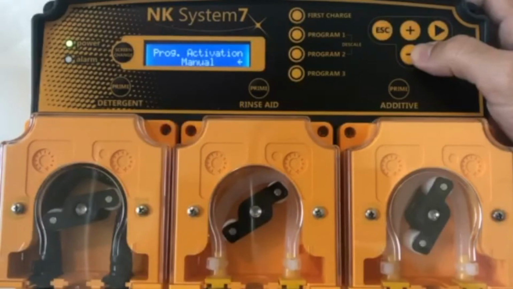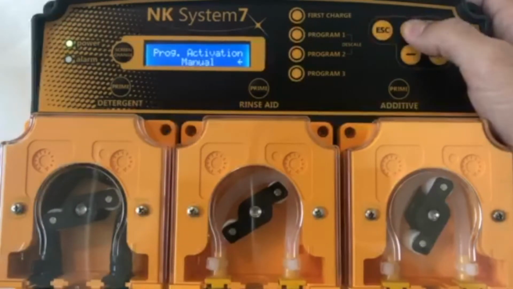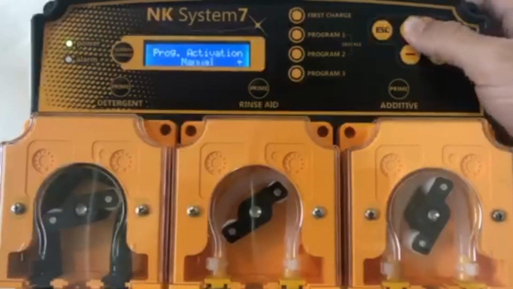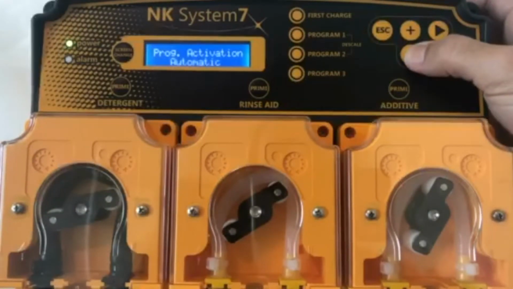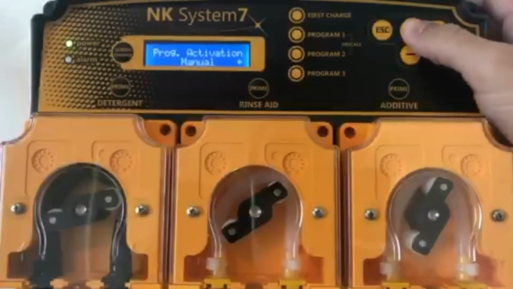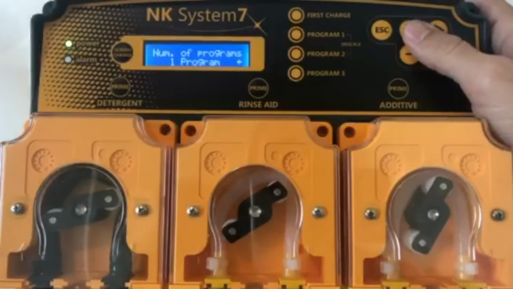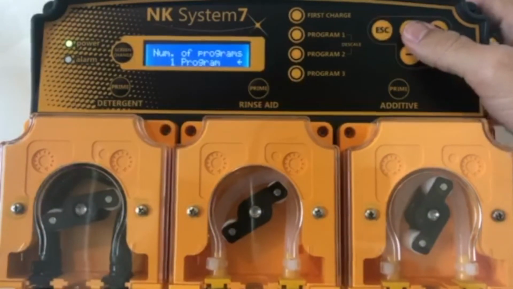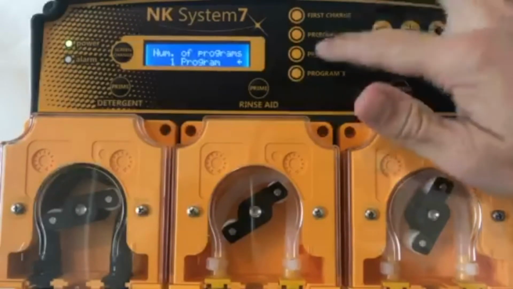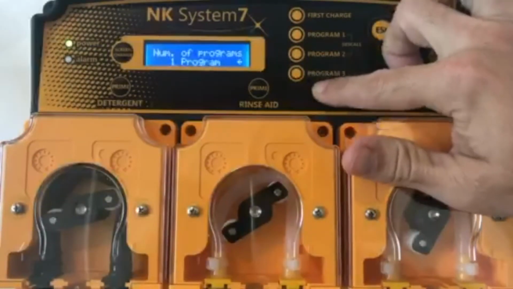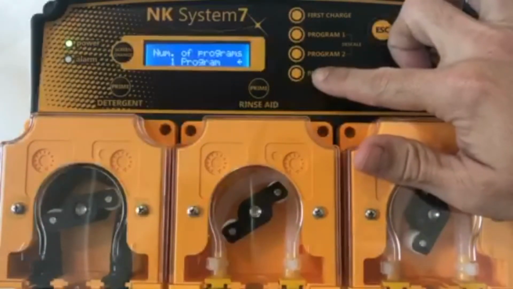Program activation should always be manual. You do have the option to select automatic, but it is recommended you stick with manual. Number of programs is the number of programs that you want to have active on the dispenser. You'll see here program 1, 2, and 3. On a 2-pump dispenser, you would see programs 1 and 2.